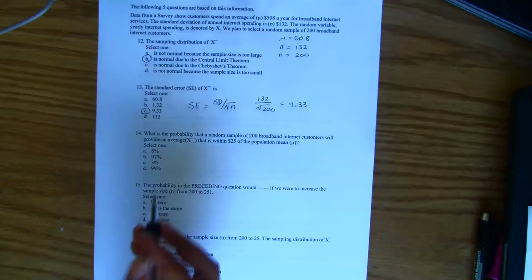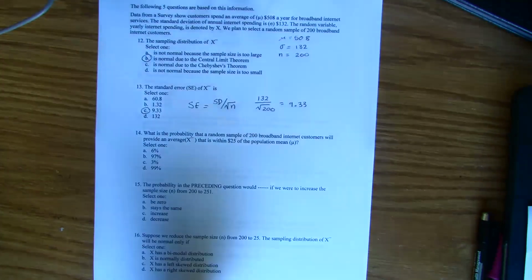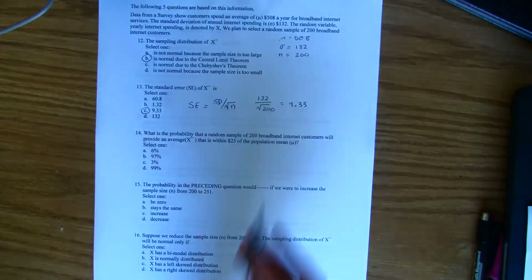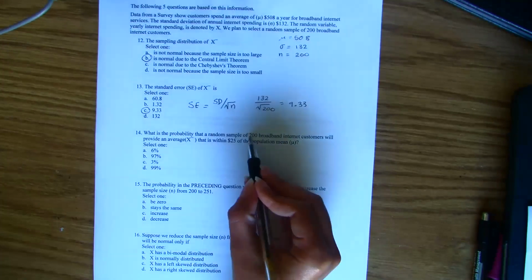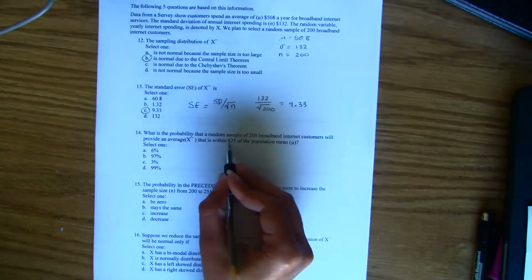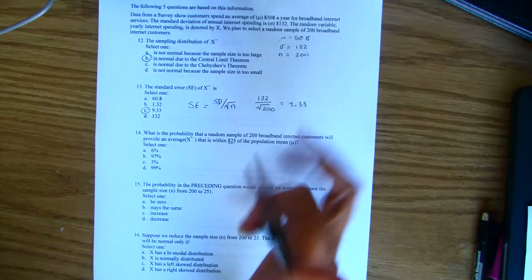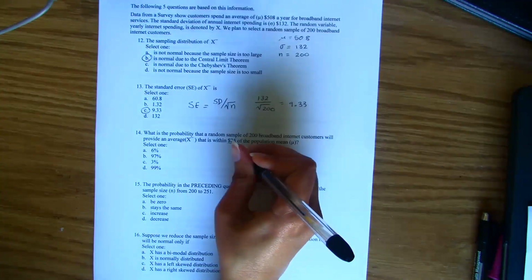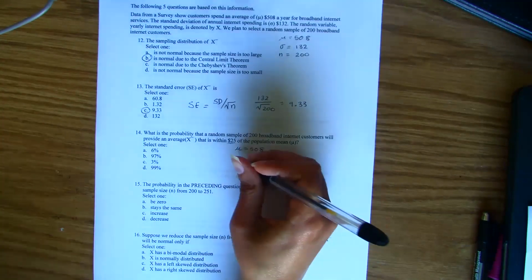The next question is asking, what is the probability? Whenever we're looking for a probability, you should know that means we're going to be using norm.dist. We're looking for the probability that a random sample of 200 broadband internet customers will provide an average that is within 25 of the population mean. Our population mean is 508, so we need to get our upper and lower limits.